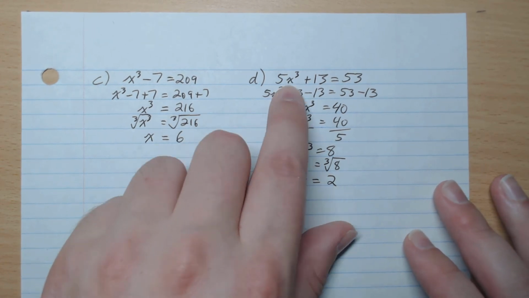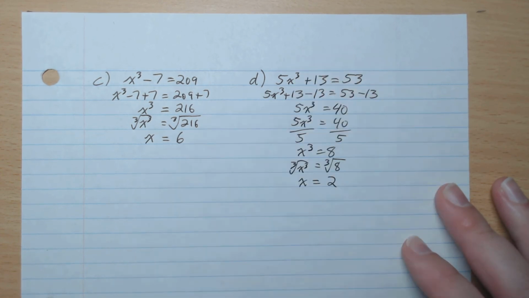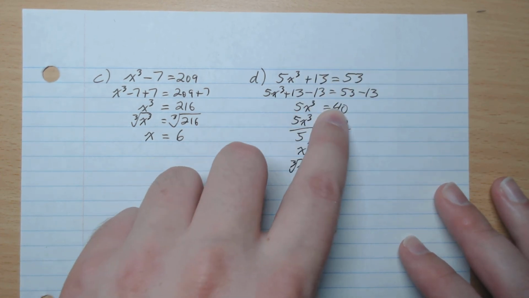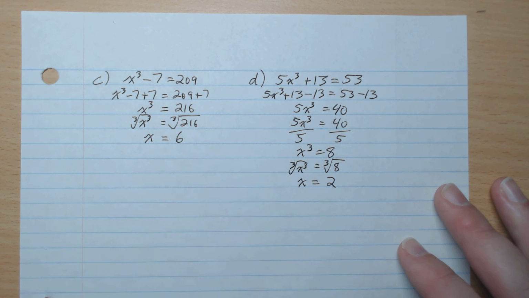D. 5x cubed plus 13 equals 53. Minus 13 to both sides. 5x cubed equals 40. Divide by 5 on both sides. x cubed equals 8. Cube root both sides to get rid of the cube. x equals cube root 8, which is 2, like that.